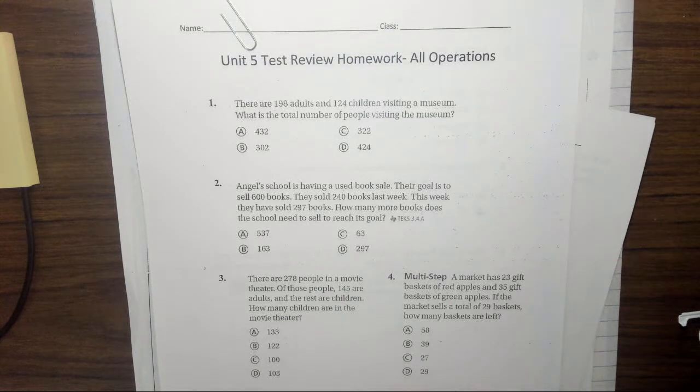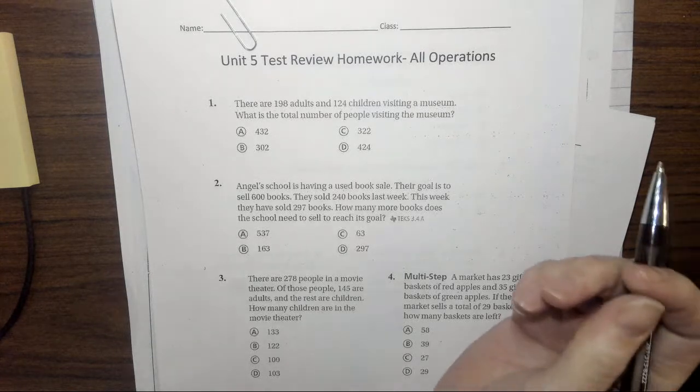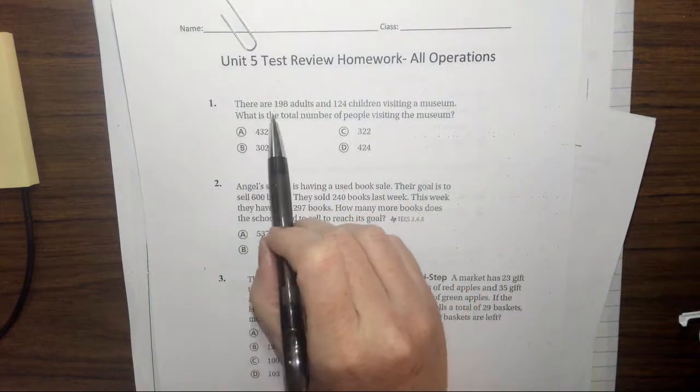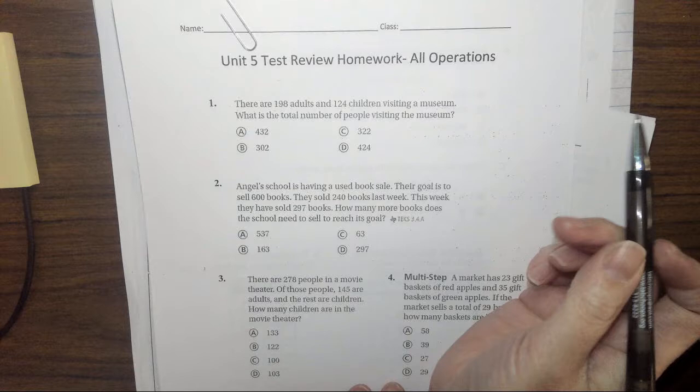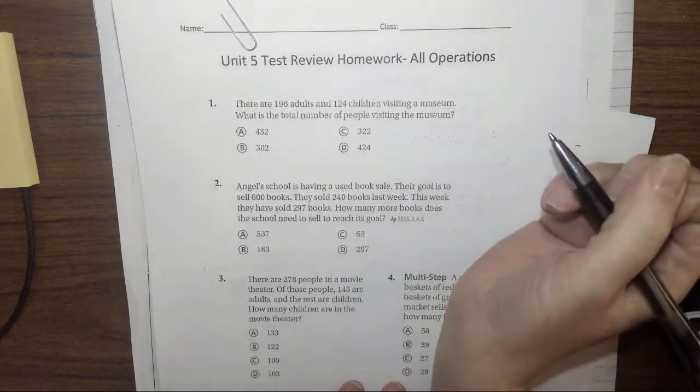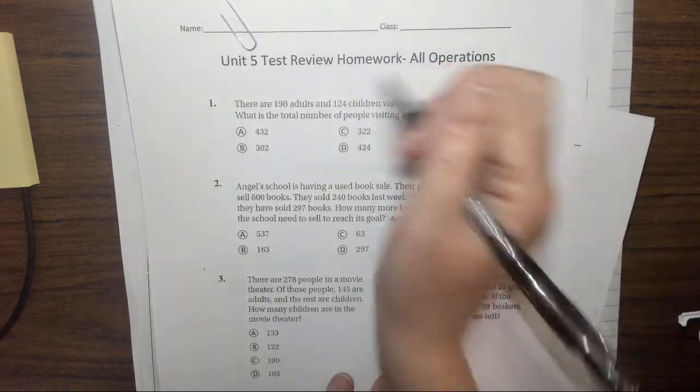Let's look at our Unit 5 test review homework. This is over all operations. Question 1 says there are 198 adults and 124 children visiting a museum. What is the total number of people visiting the museum?